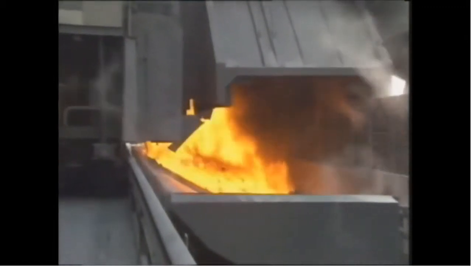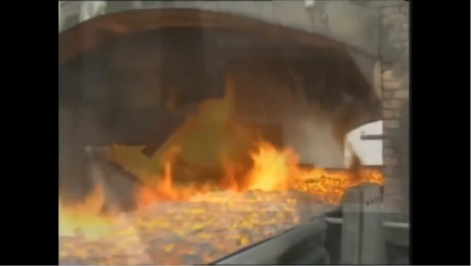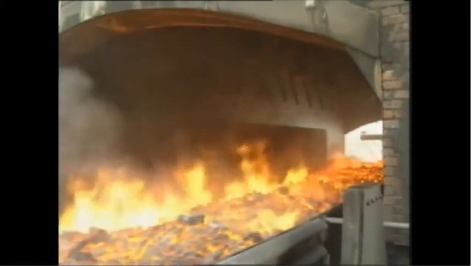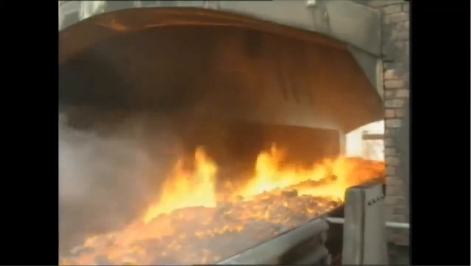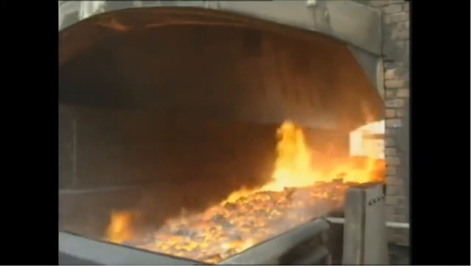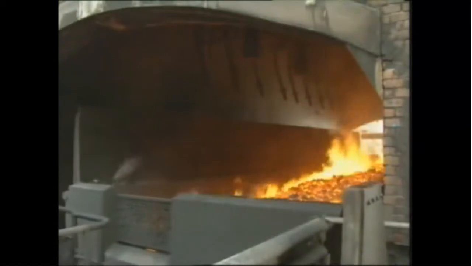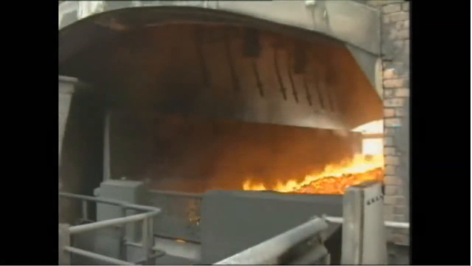Removed from the furnace, the metallurgical coke is guided through a quenching station and, after cooling, is screened into large-size coke, termed lump coke, later to be used in the blast furnace, and small coke breeze, to be used in the sintering process.